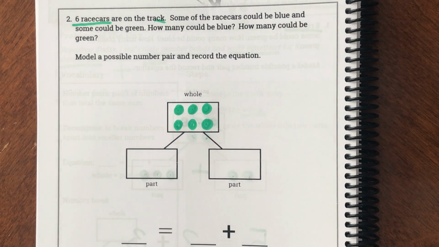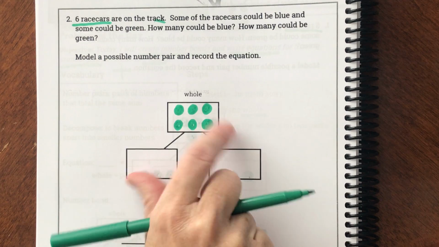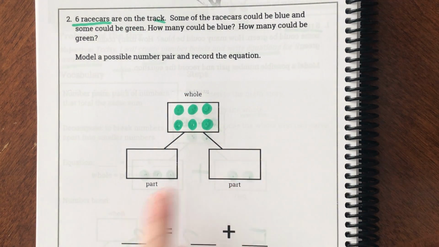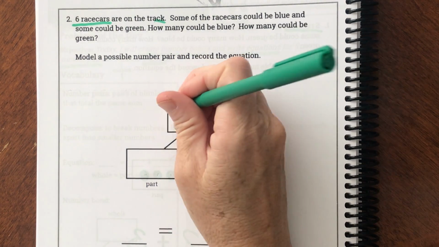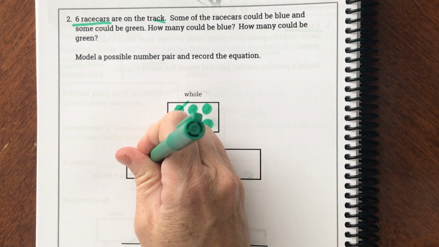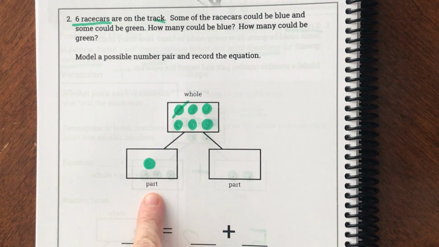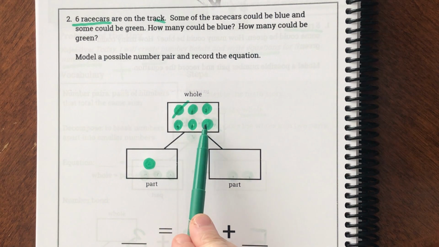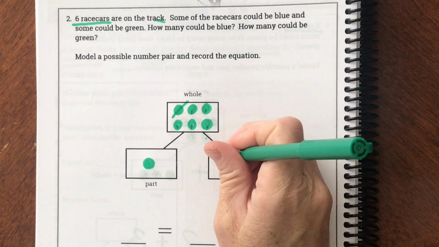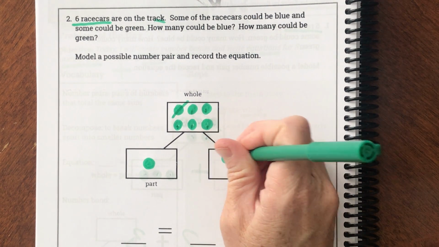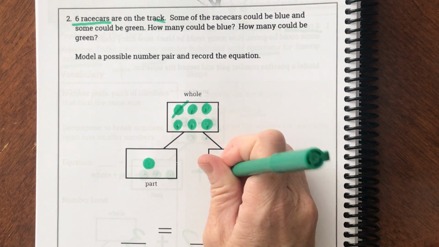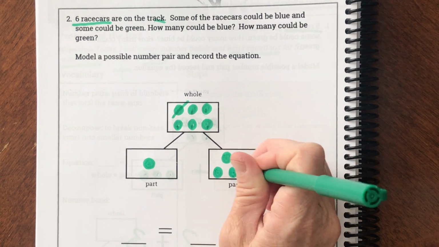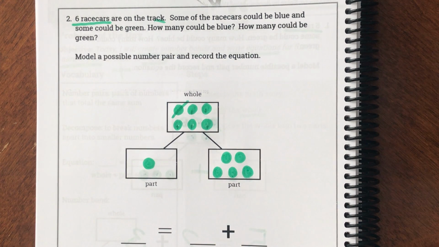Okay, friends, so we have to decide how we're going to decompose or break up 6 into our 2 parts. So I say let's just put 1 here. If we put 1 there, how many have to go here? How many do we have left? Let's count them. 1, 2, 3, 4, 5. Okay, so ready? Let's put 1, 2, 3, 4, 5 here.